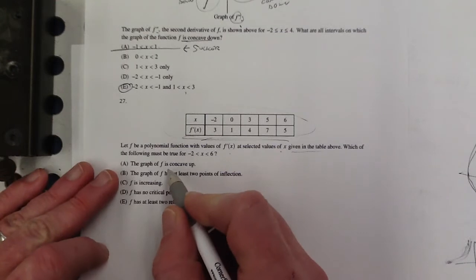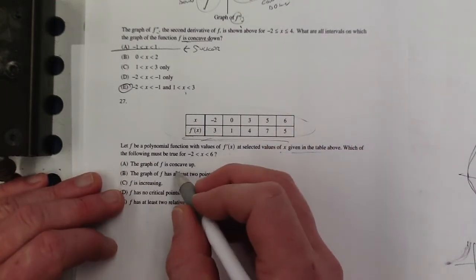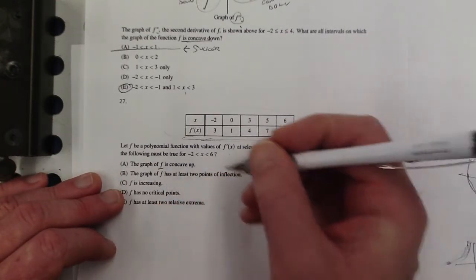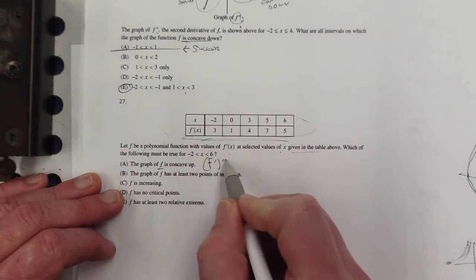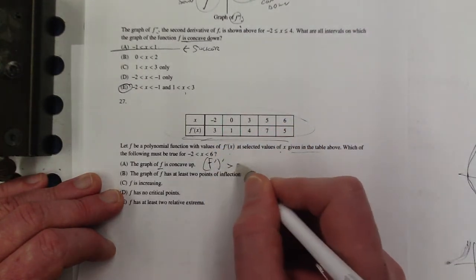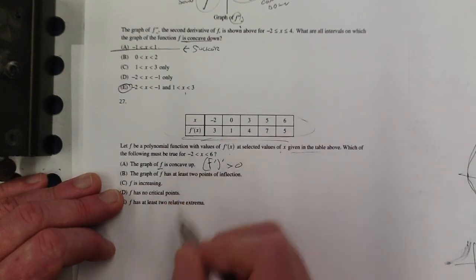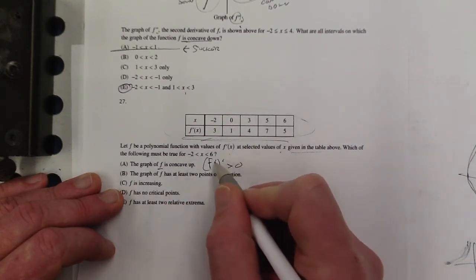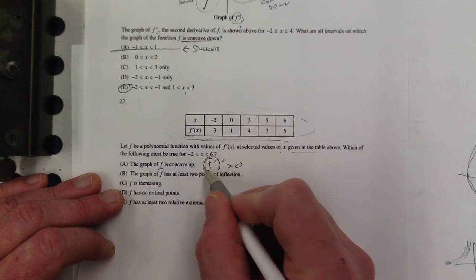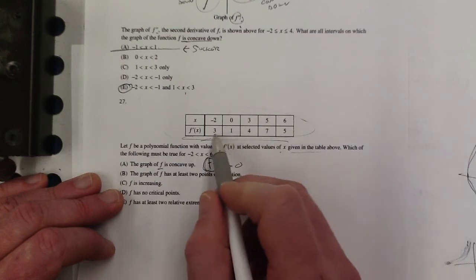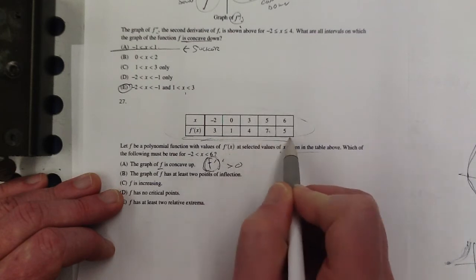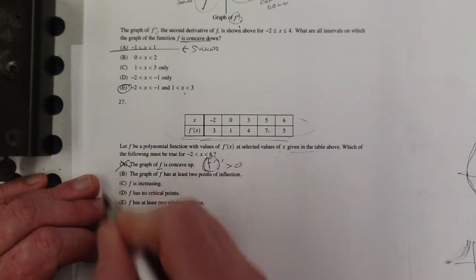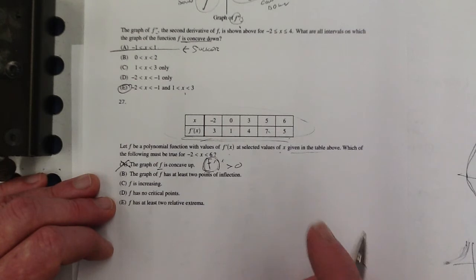The graph of f is concave up. That means f concave up means the derivative of the derivative is positive, right? F double prime is positive, which would mean that the values of the slope must be increasing. And that's clearly not true because it goes from 3 down to 1 and then from 7 down to 5, so that does not need to be true.